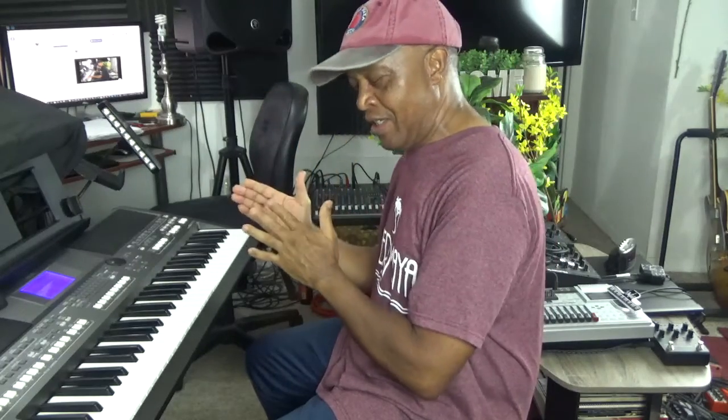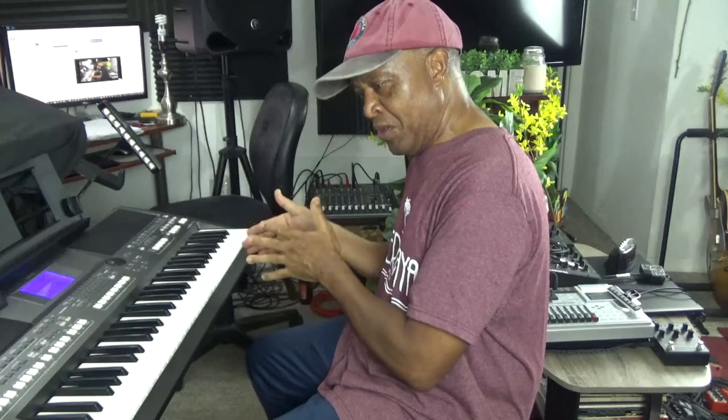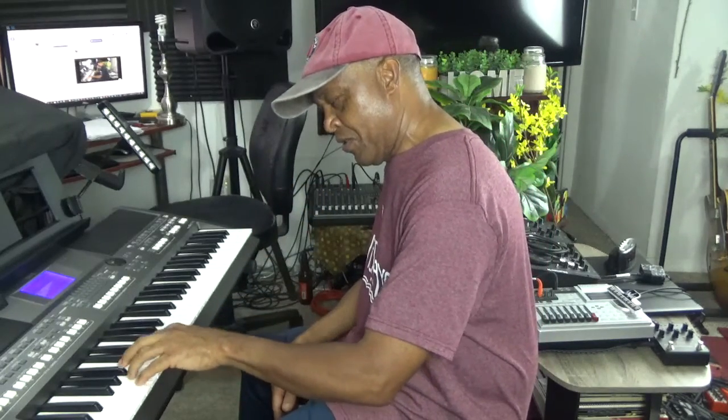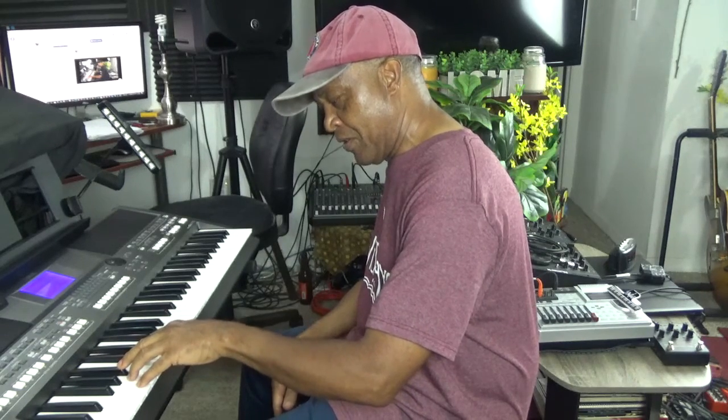Now we go with the second chord, which is going to be 4 minor 9, and in this mode, D Aeolian mode, that will be G minor 9. So it's going to sound something like this.